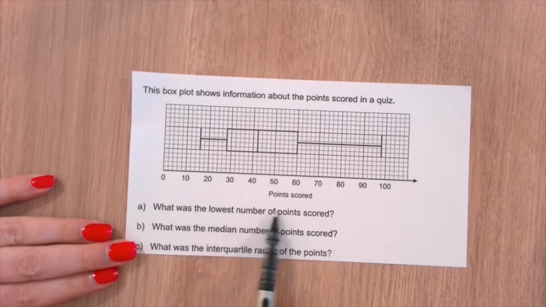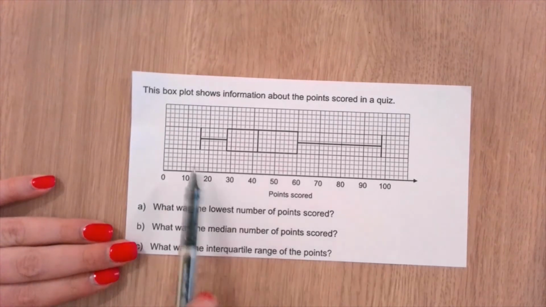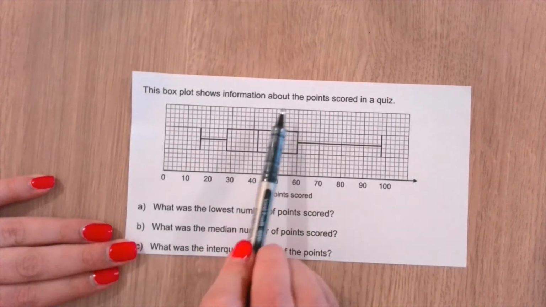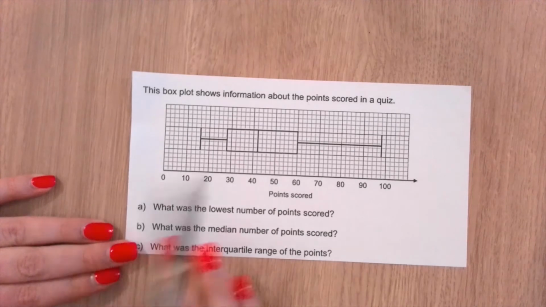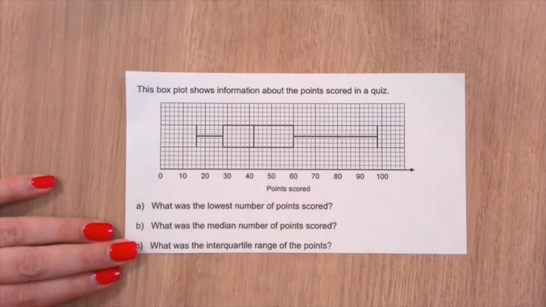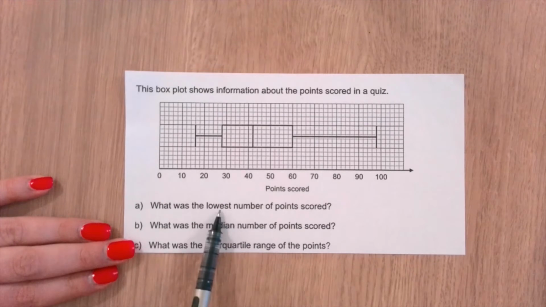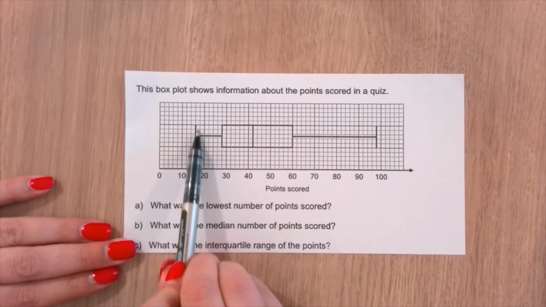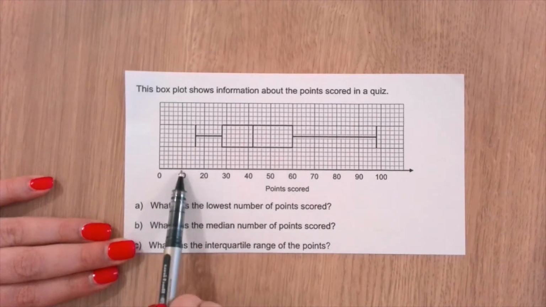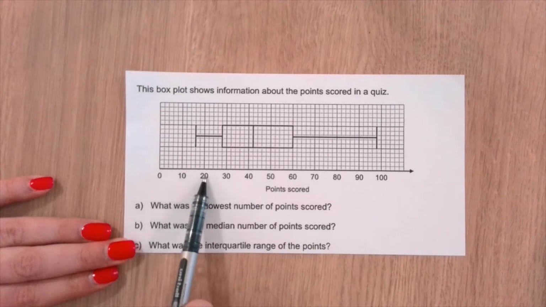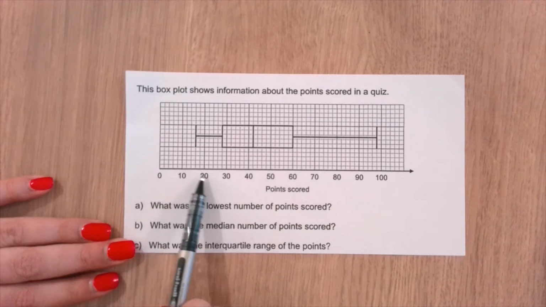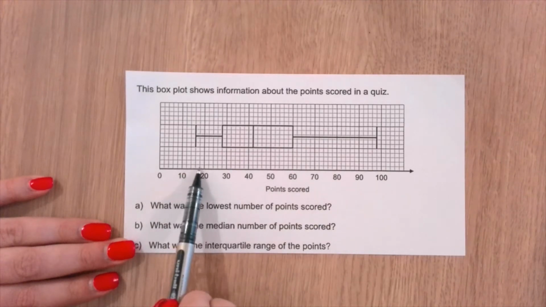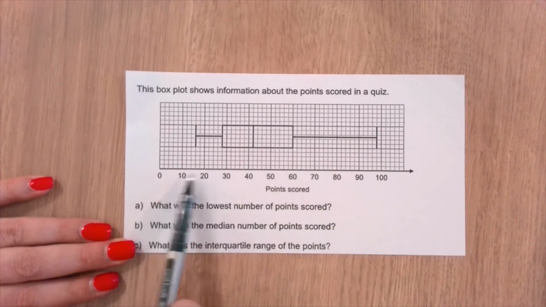So, what was the lowest number of points scored? This box plot shows information about points scored in a quiz. So I've got some context there in the question. The lowest number of points scored is this line here. I need to look at my scale. This is 10 and this is 20. The difference between 10 and 20 is 10, and there are 5 little squares to get from 10 to 20.